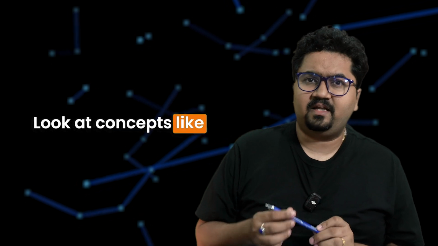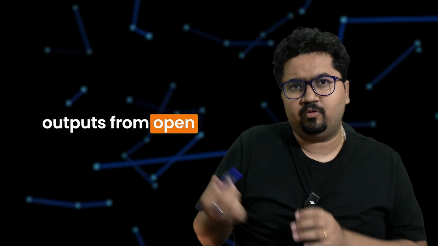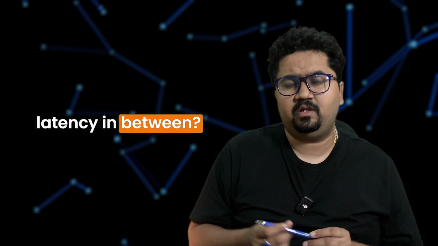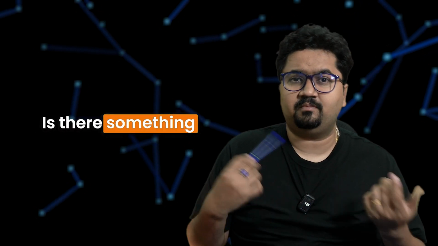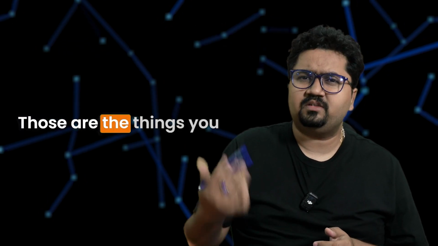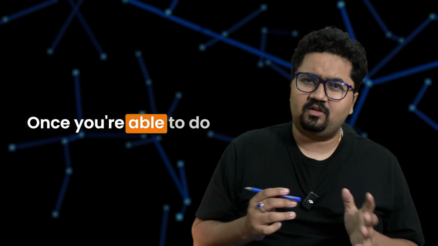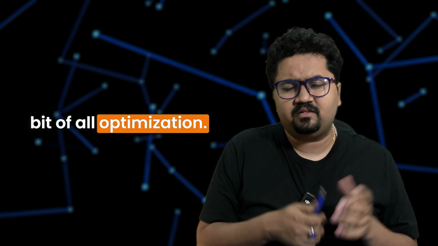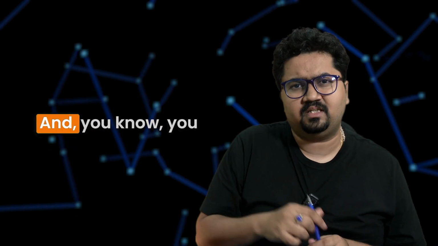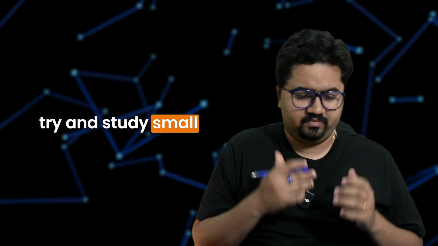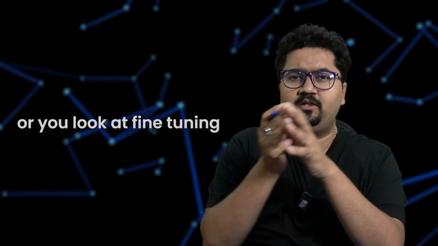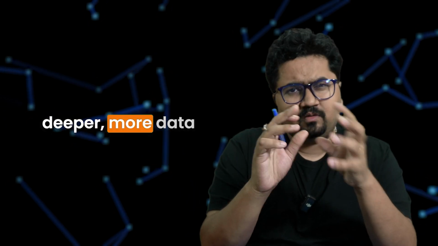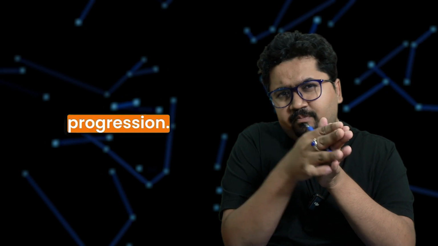Look at concepts like how can you stream outputs from OpenAI to your chatbot? How do you reduce the latency in between? Can you change protocols? Is there something else apart from REST? Those are the things you should be looking at. Once you're able to do that, I think you will be able to achieve a little bit of optimization, and then you get into deeper goals and try and study small language models, which could be purpose built, or you look at fine tuning, which is further, deeper, and more data science centric. So that's the natural progression.